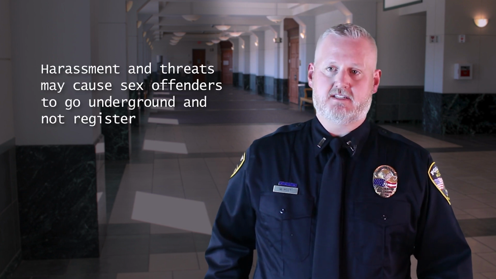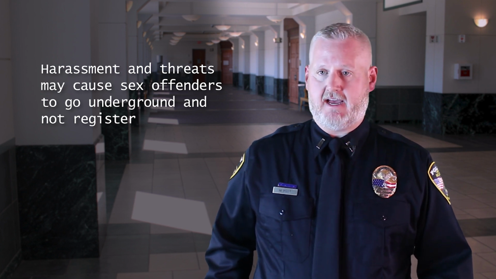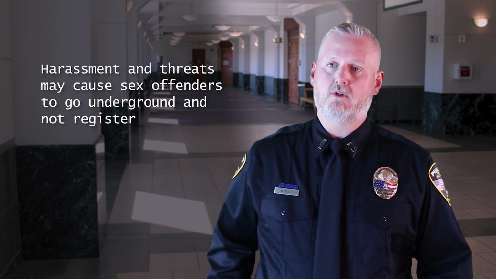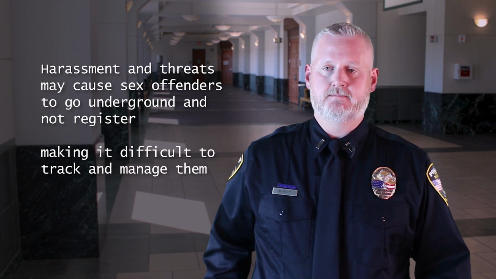It's important to remember, though, that sex offenders have the same need for housing and employment as other citizens, and harassing threats and intimidation of those offenders is counterproductive to the community management goals. In fact, it may cause offenders to go underground to avoid registering with local law enforcement, making it very difficult to track and manage them. Harassments and threats made to sex offenders are criminal. They will be investigated, and those doing the harassing will be subject to prosecution.